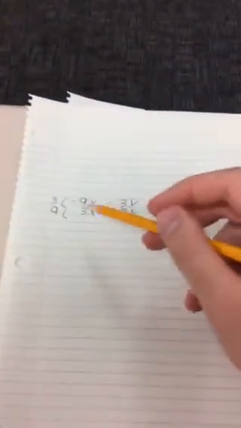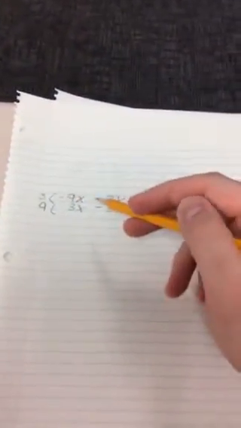Now when we multiply these, we have negative 27x, and 3 times negative 3 is negative 9, so we have negative 9y. Then negative 9 times positive 3 is negative 27.